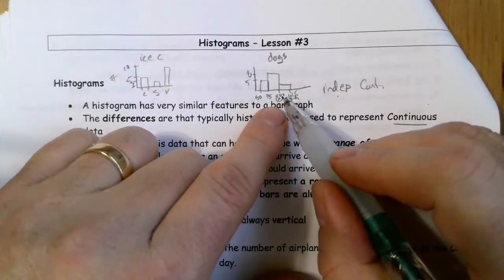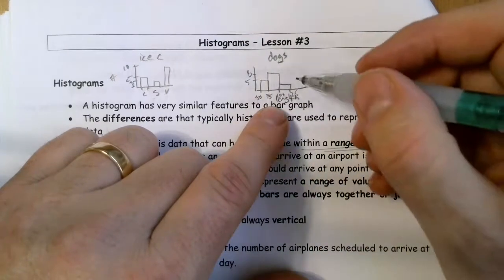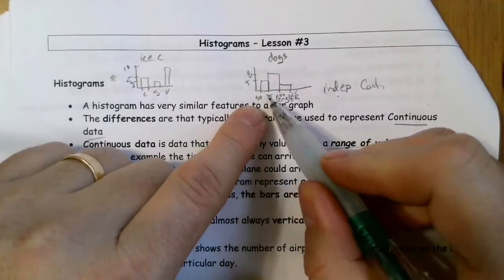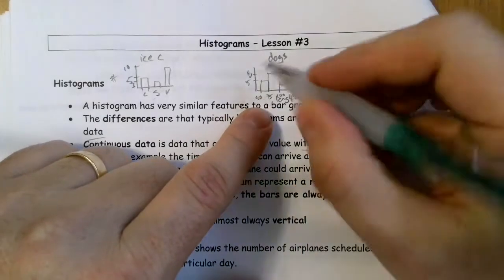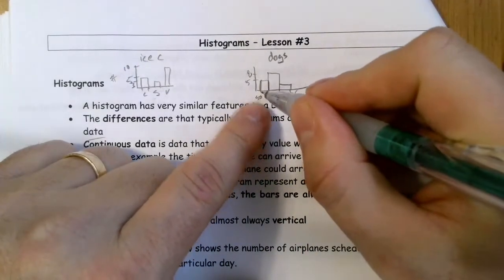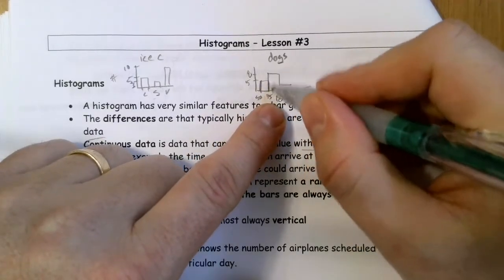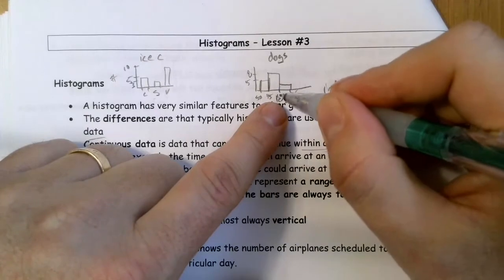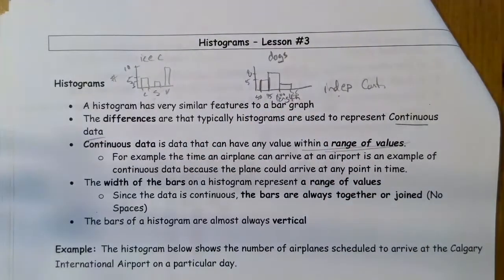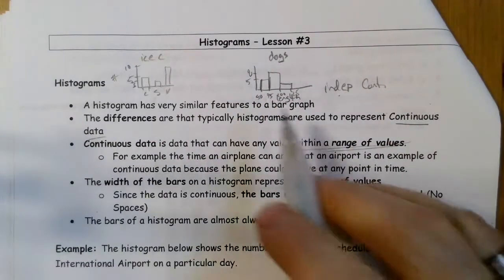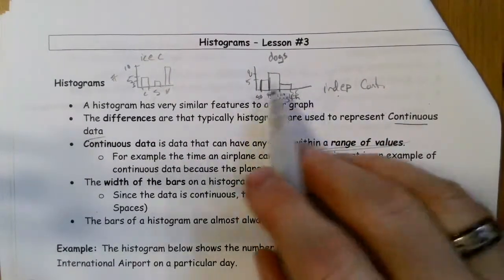You have to be a little specific, like is this 50 to 75 including the 50 or including the 75? Normally, we go from 50, including 50, up to but not including 75, and then the next one would be 75 up to but not including 100, and so on. The key thing is that our bars are right up against each other, because the data we're inputting for our independent variable is continuous.